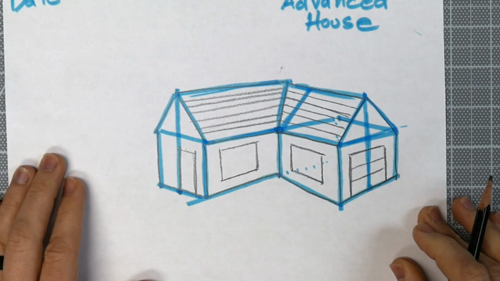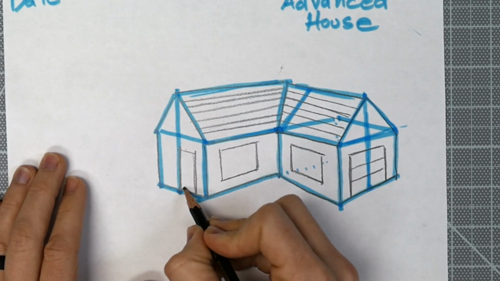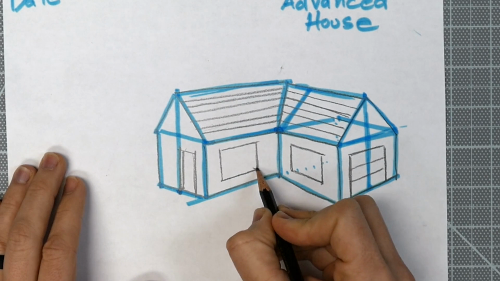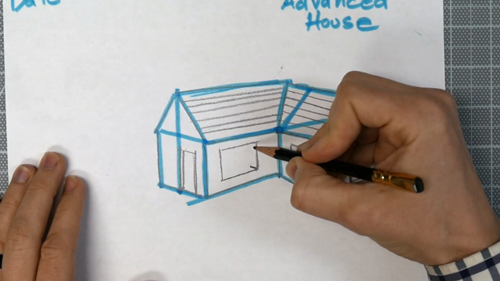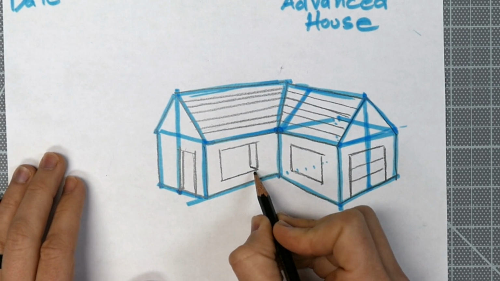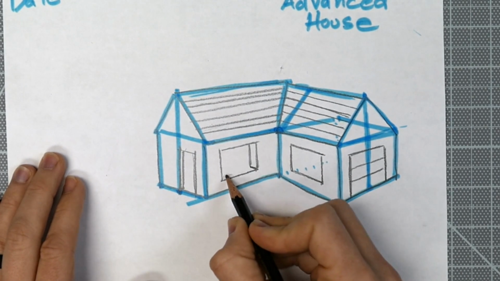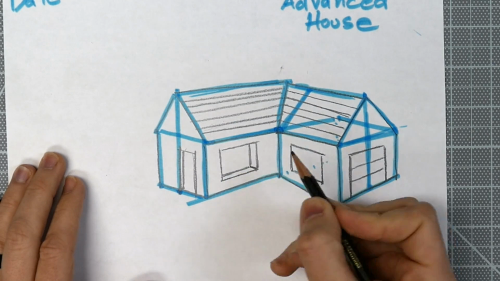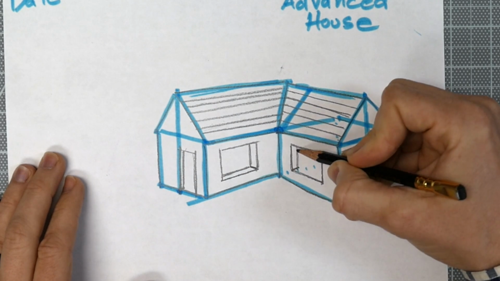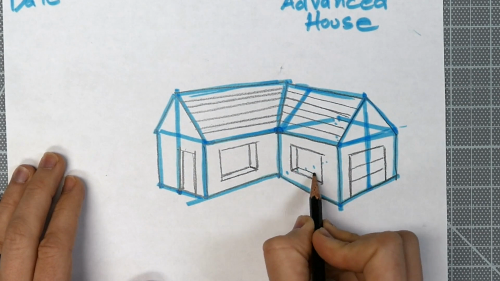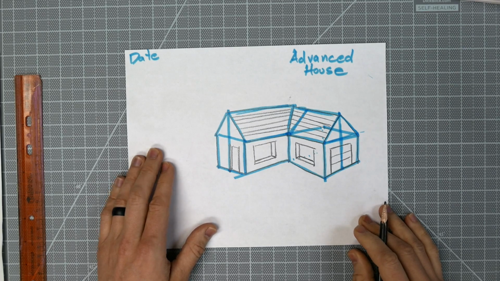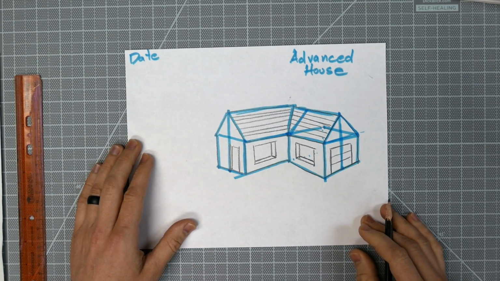And just like we did with the simple house, make a little thickness for the walls. Inside of the window we would see a little mark there. That little peekaboo line gives a lot of information about the depth of our drawing. Another little peekaboo line here on the window to the right. And this is the basics of our house.